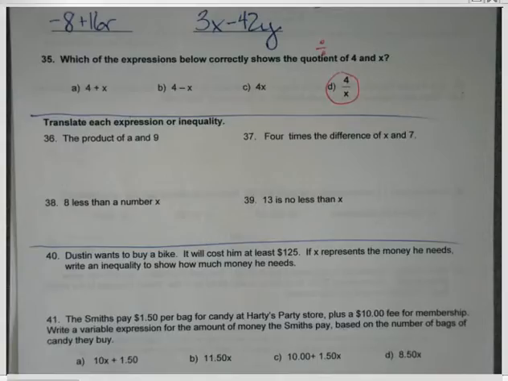So we're starting back up here for part 2 at number 36. And again, we start to notice here we've got to know some of those words for add, subtract, multiply, and divide to make these work better for us. So at 36, we've got a product. What's a product stand for?